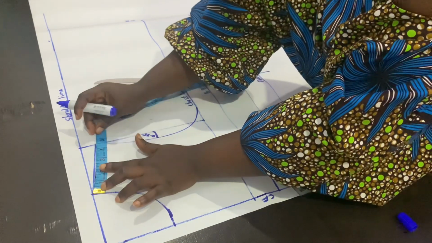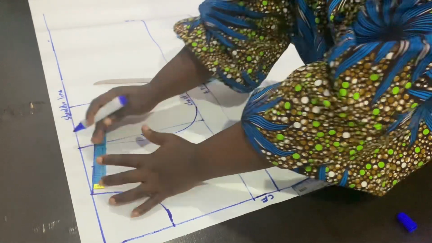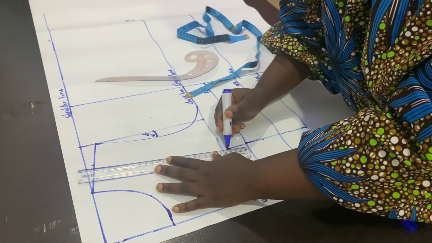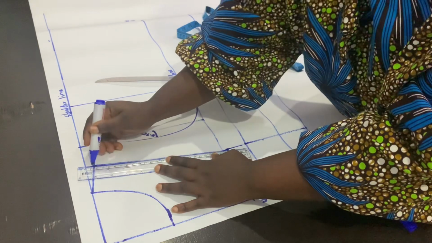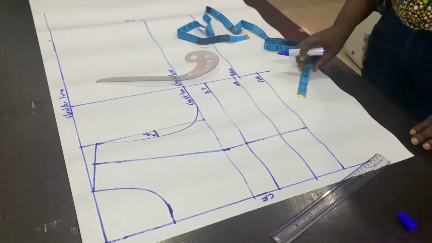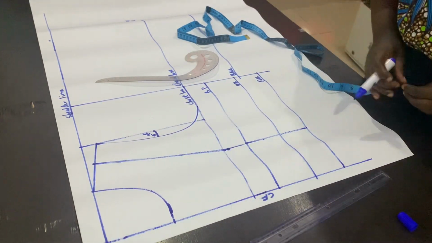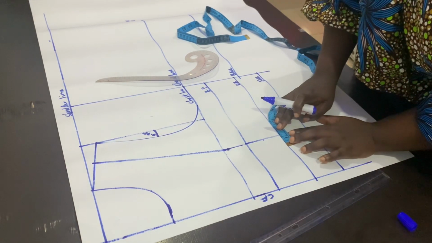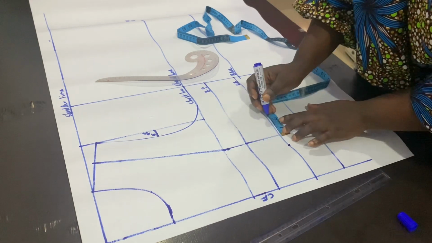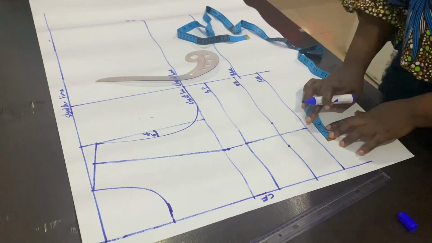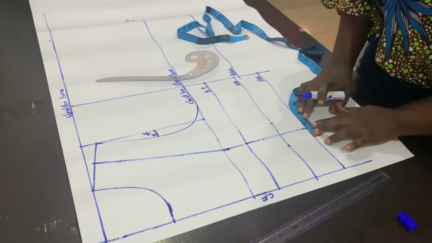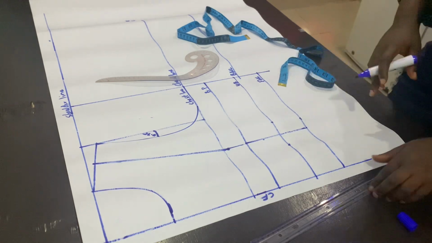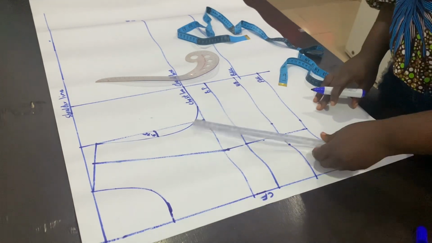The next thing I did was to come to my shoulder point, and I divided that into 2. Then I'll be connecting to that point. On the under bust line, measure and mark 1/4 inches on both sides of the bust span. And on the waistline, measure and mark 1 inch on both sides of the bust span. Then we are going to connect that. We'll connect the dots with the ruler.